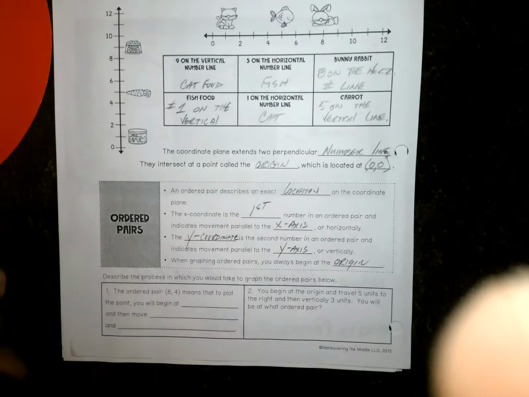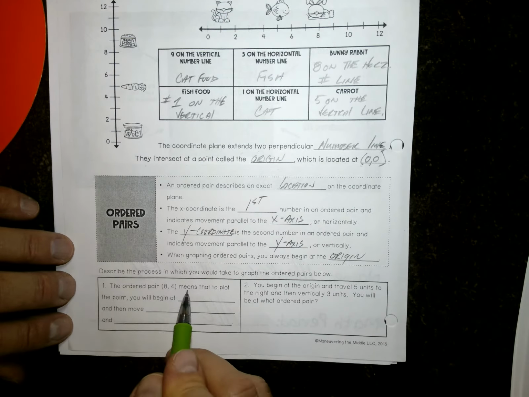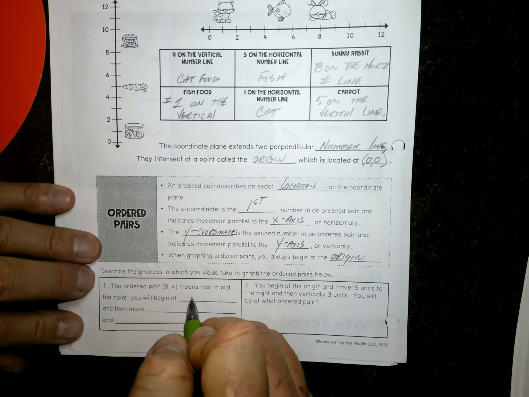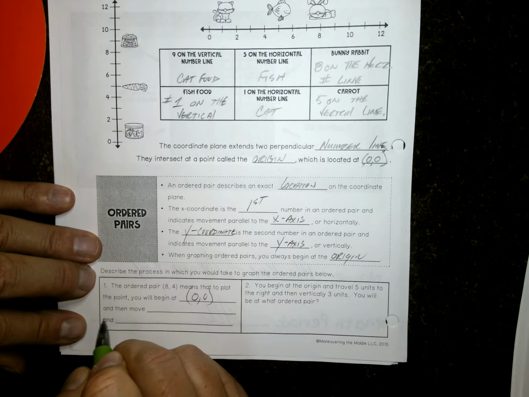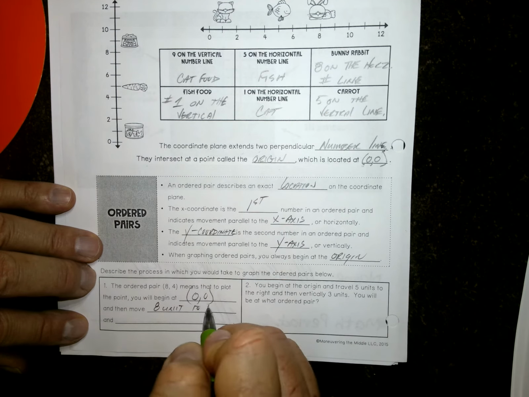Okay. So let's talk about this just for a second. The ordered pair of 8, 4 means that to plot the point, you begin at the origin, right? Or 0, 0, that's the origin. And then you move 8 units to the right.